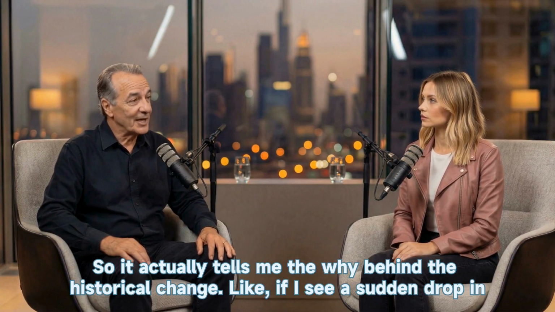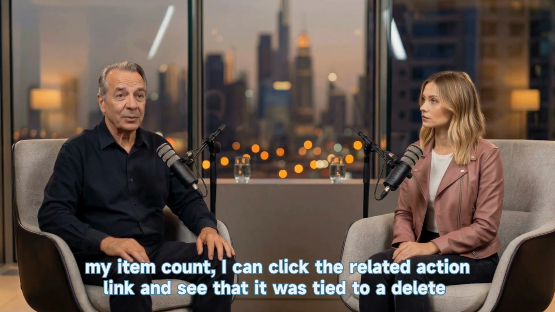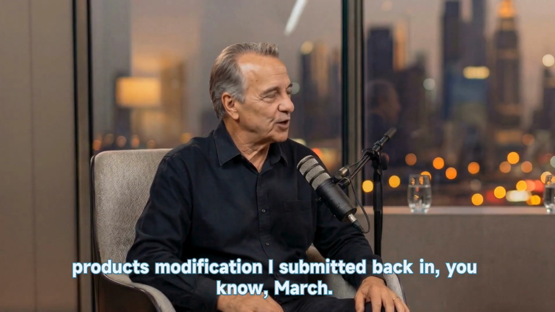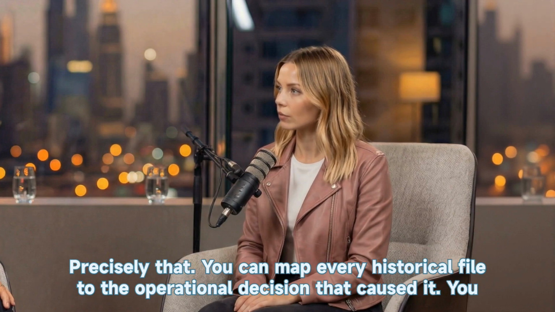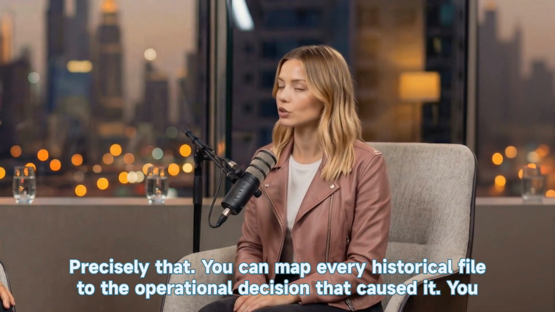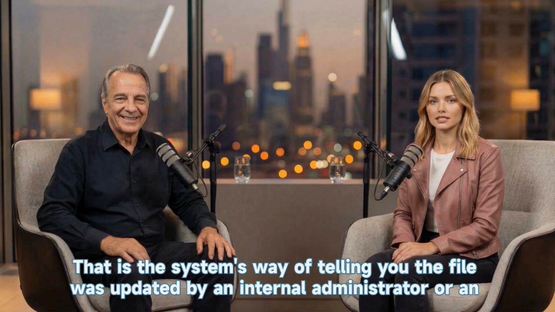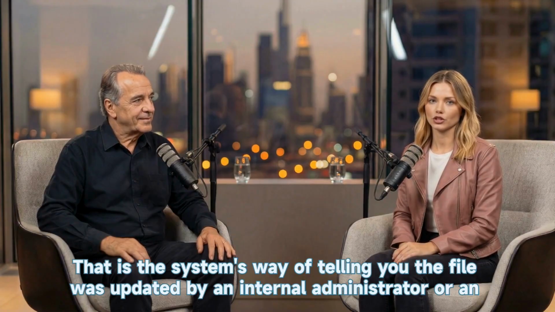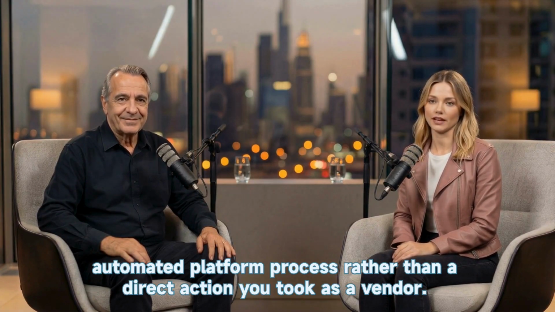Like if I see a sudden drop in my item count, I can click the related action link and see that it was tied to a delete products modification I submitted back in March. Precisely that. You can map every historical file to the operational decision that caused it. You might also occasionally see entries labeled Product File Refresh. What's that? That is the system's way of telling you the file was updated by an internal administrator or an automated platform process rather than a direct action you took as a vendor.